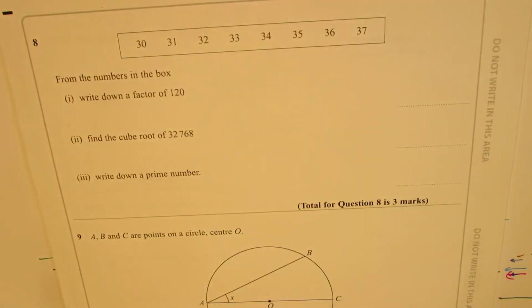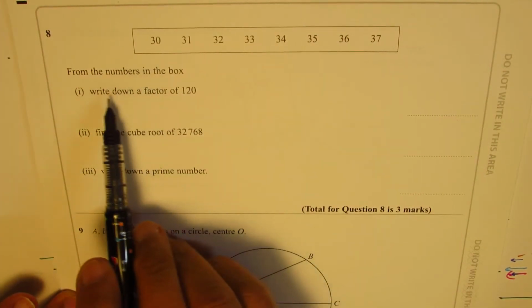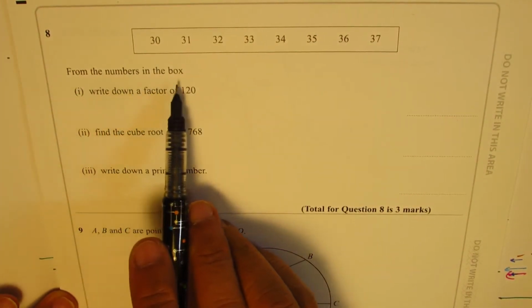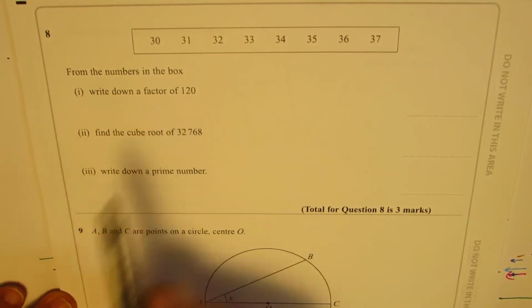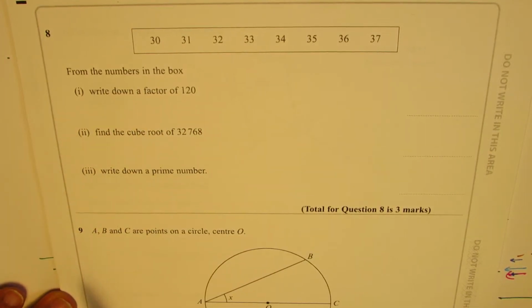Now let's take question number 8. You can always pause the video, copy the question, solve, and then look into my suggestions. Question number 8. From the numbers in the box, write down a factor of 120, find the cube root of 32768, write down a prime number.